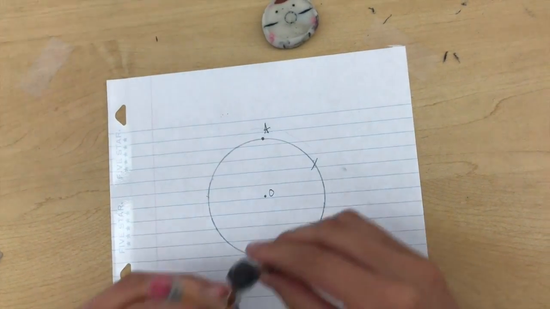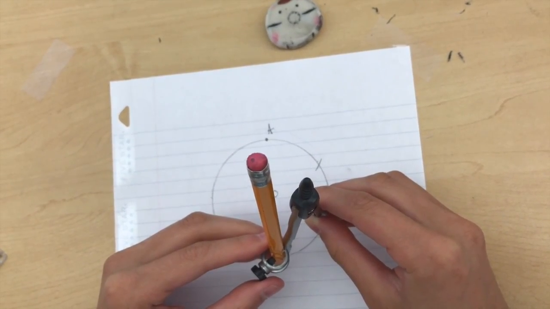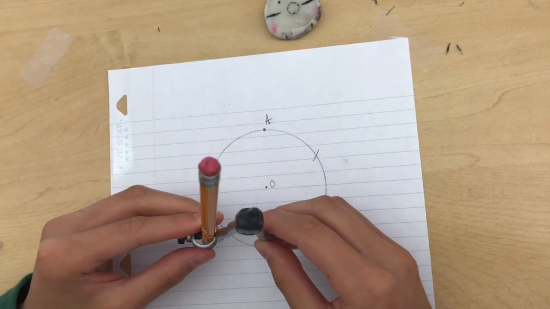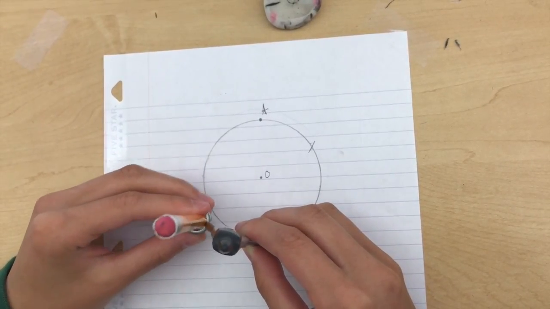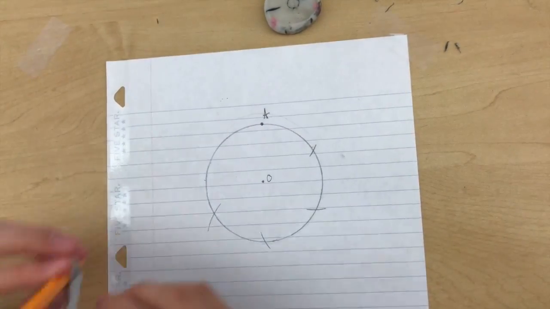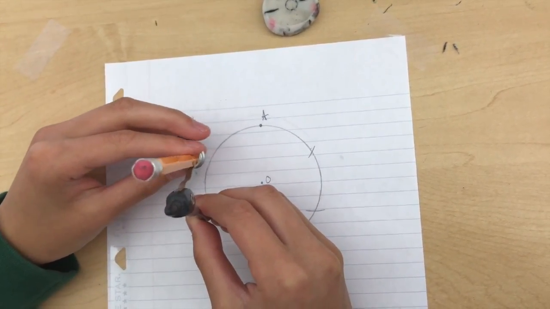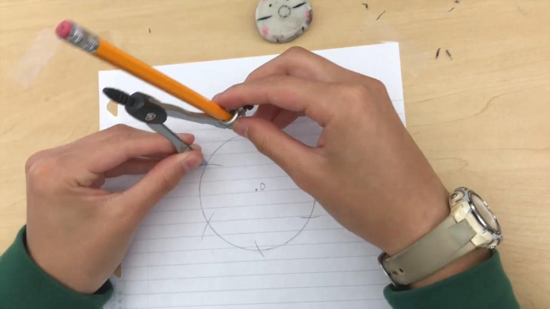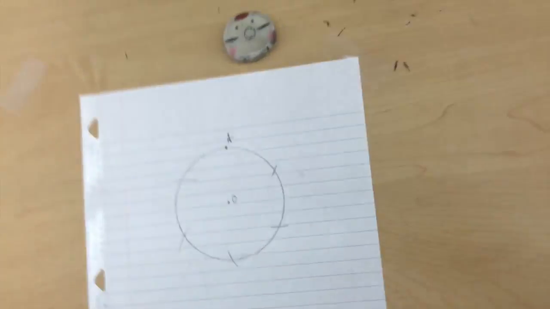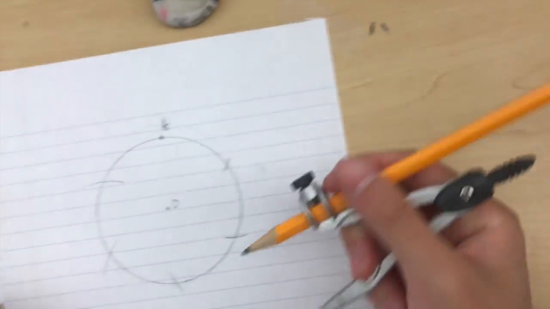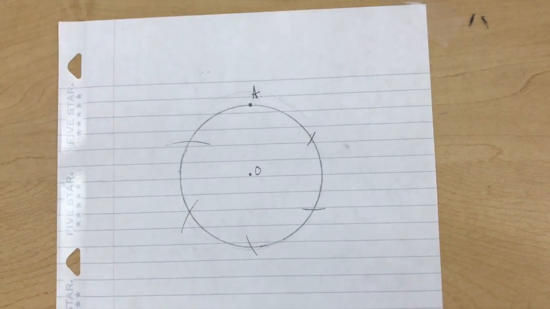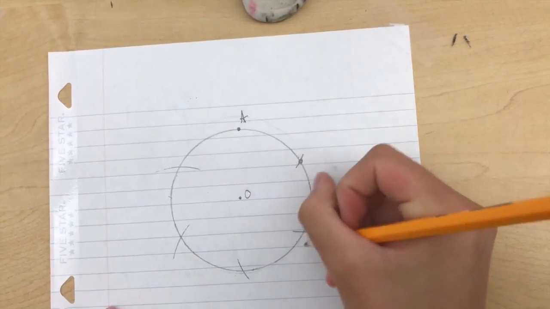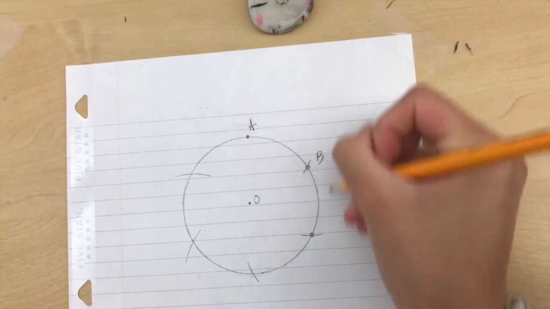Now that we have point A, we use the same compass setting to put the sharp end on A and move the pencil to form an arc somewhere on the circle, which is point B. Then we move to point B and use the same compass setting to find a point on the circle to draw an arc, point C. We continue this process until we reach point A. Now that we have multiple arcs, we can draw points on the circle in which an arc intersects the circle.